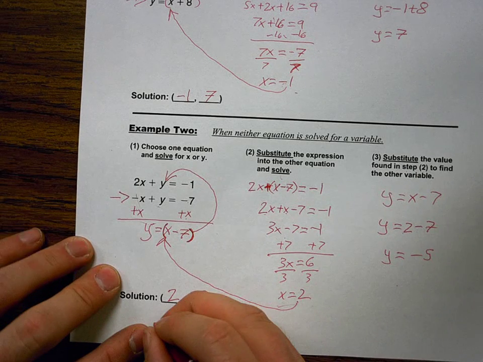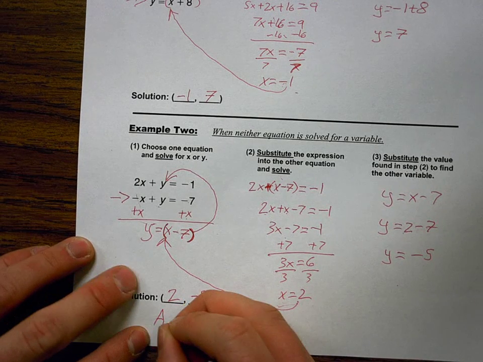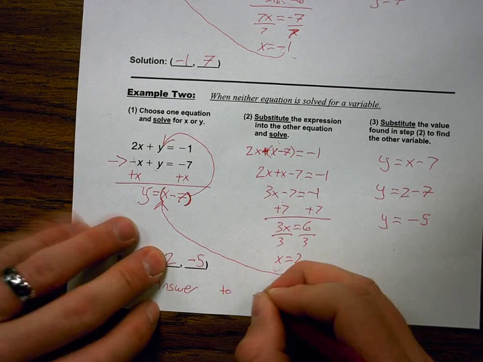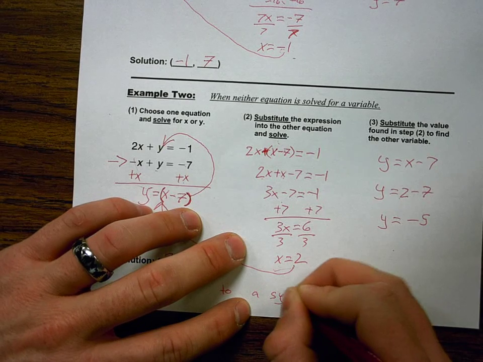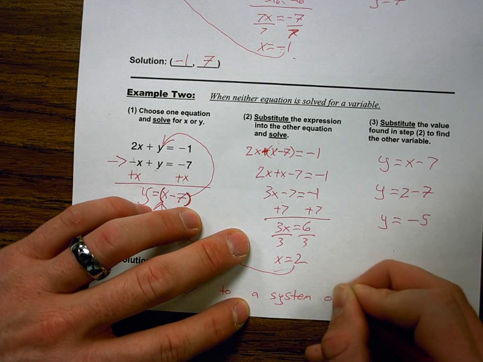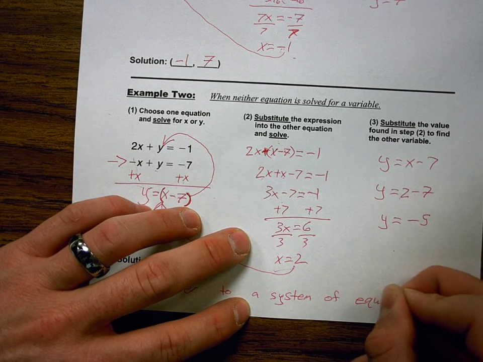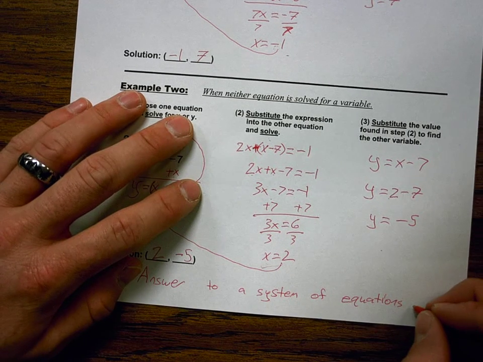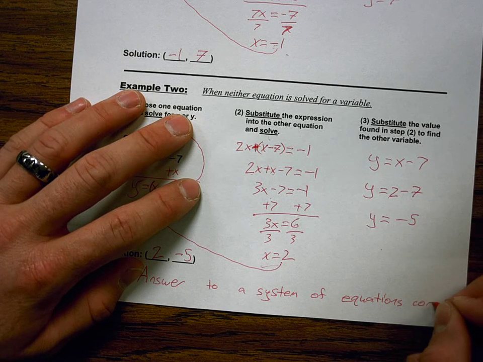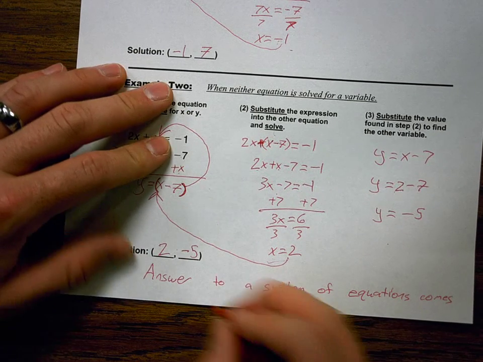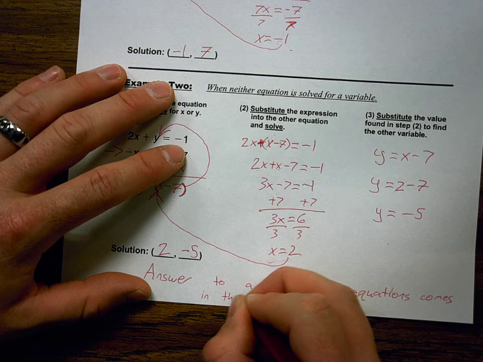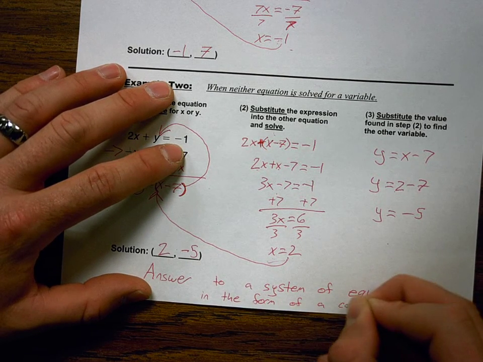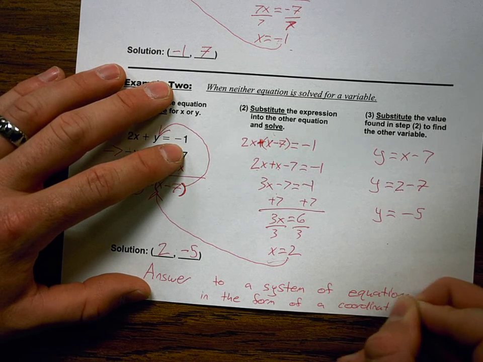Okay, on the bottom, the answer to a system of equations comes in the form of a coordinate.